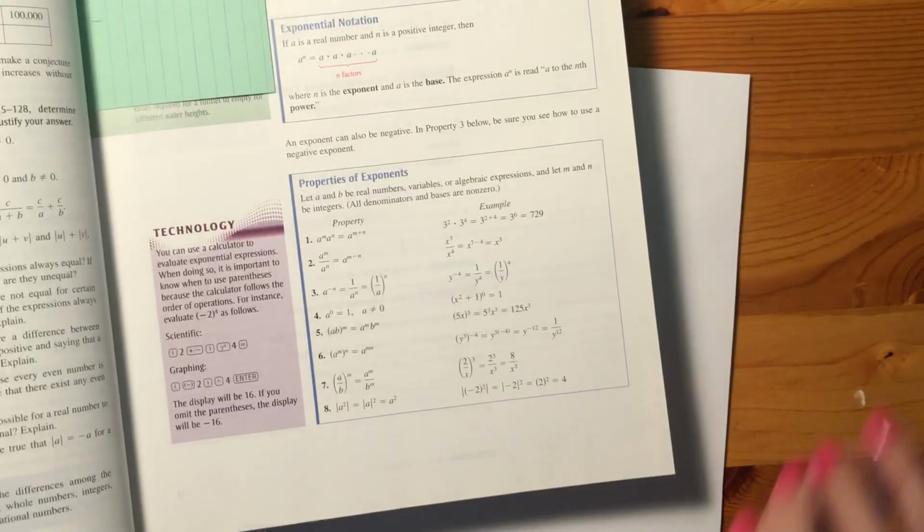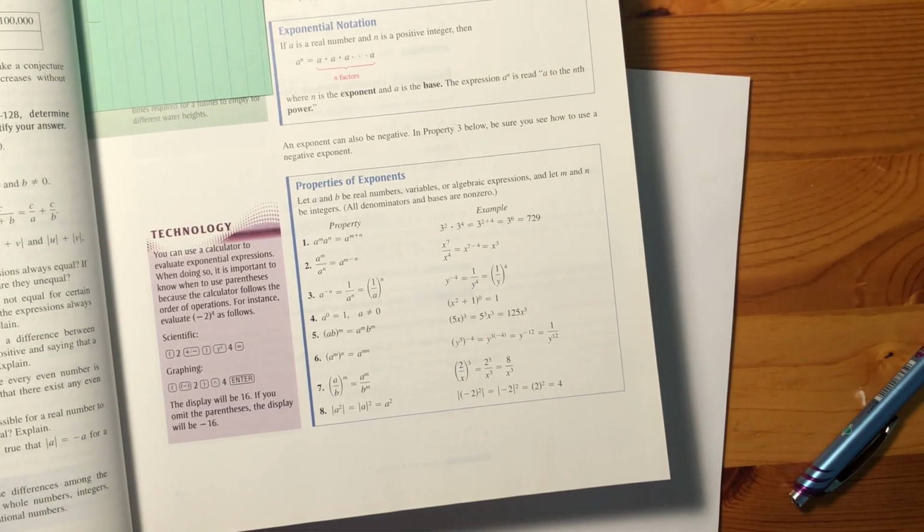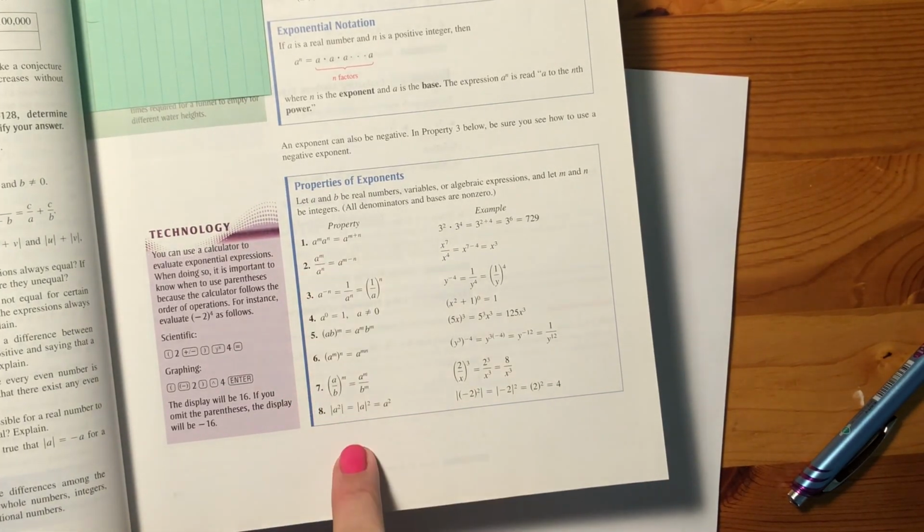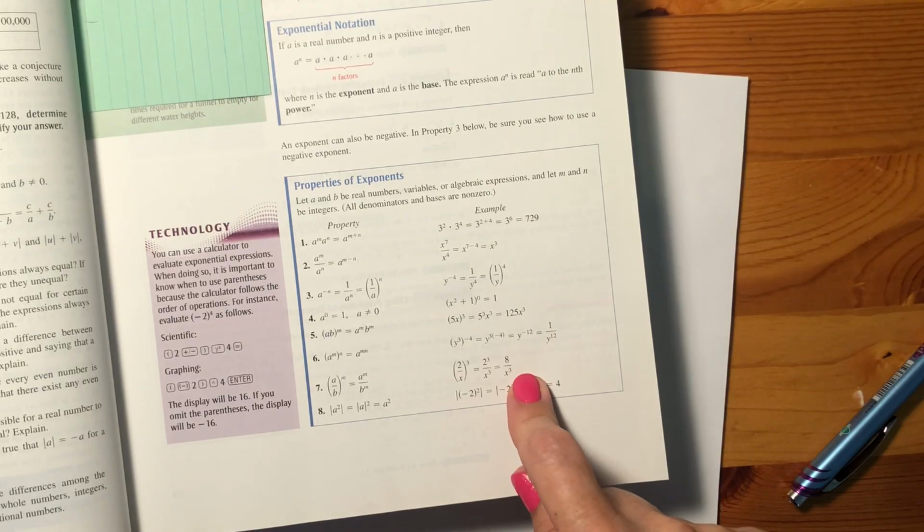There is a beautiful chart right here in your book. All right, so take a look at that. Open up your book along with me. And right here we've got all the properties, and there's an example of each one.